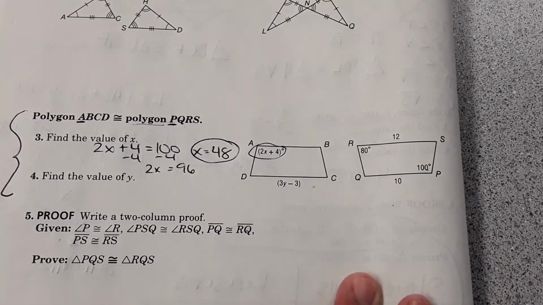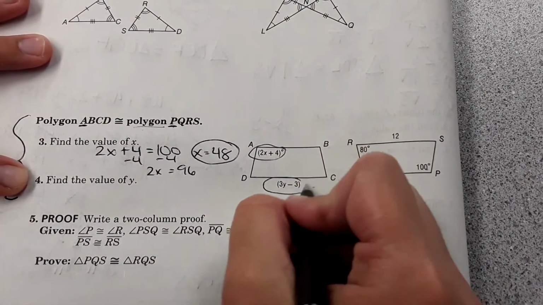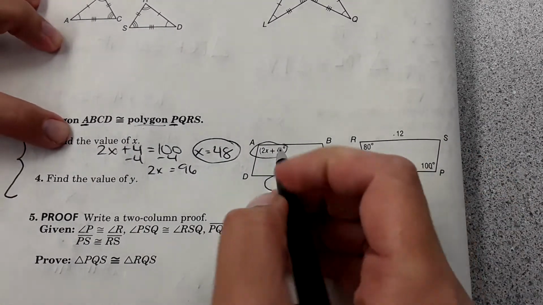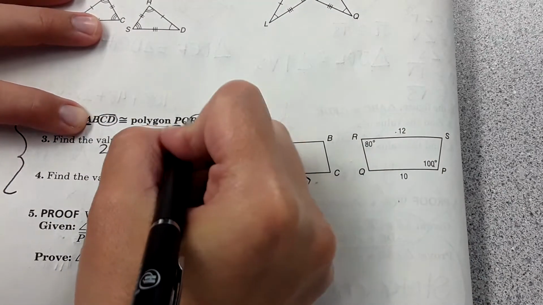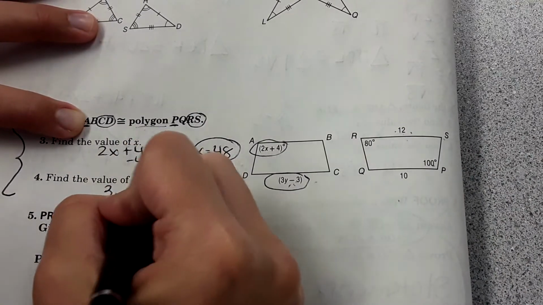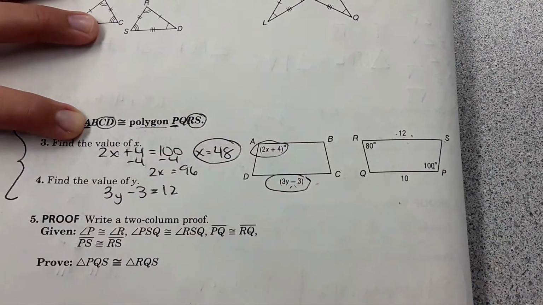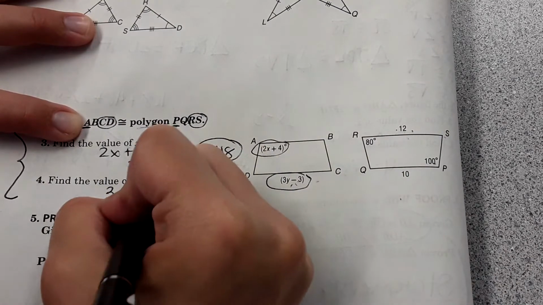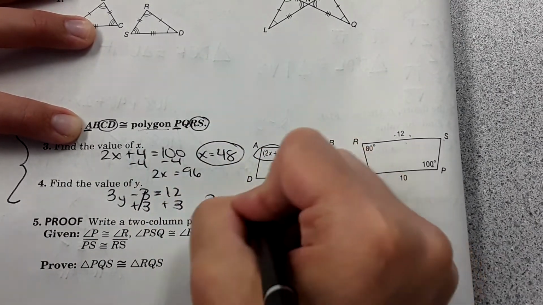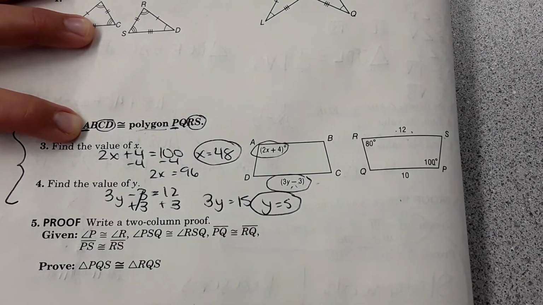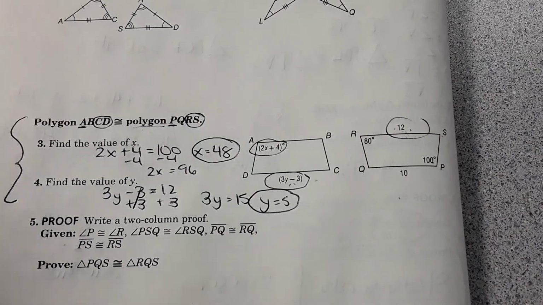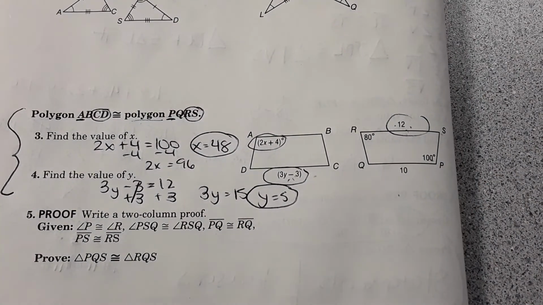Then for the value of y, here is y. You may be able to just see that those two are going to match up, but if you wanted to be sure or you couldn't tell, CD and RS are the segments that are the same. So 3y minus 3 equals 12, and then you can solve for y. That's it.